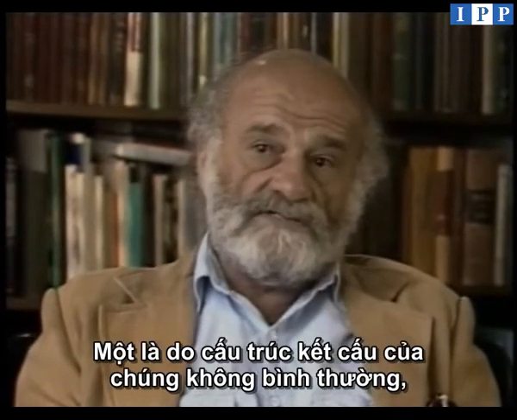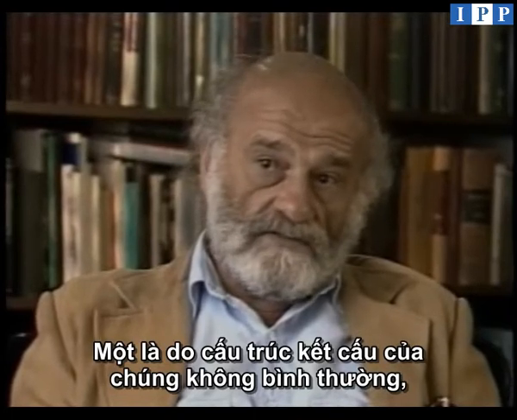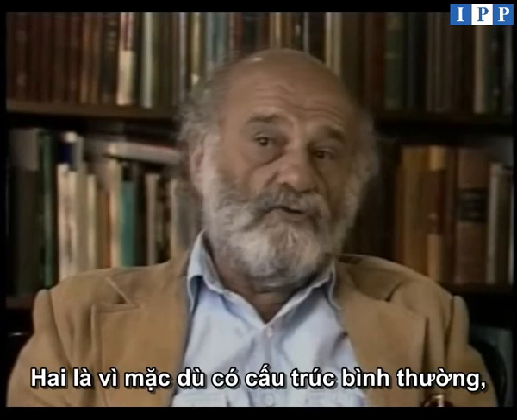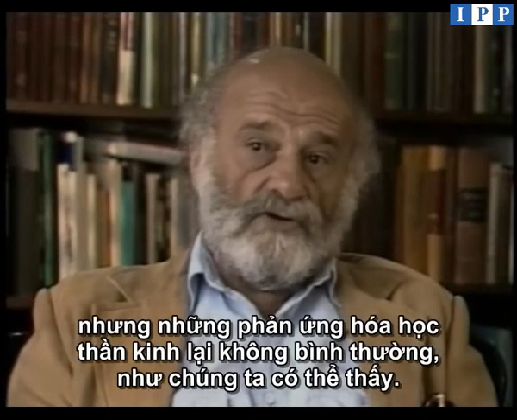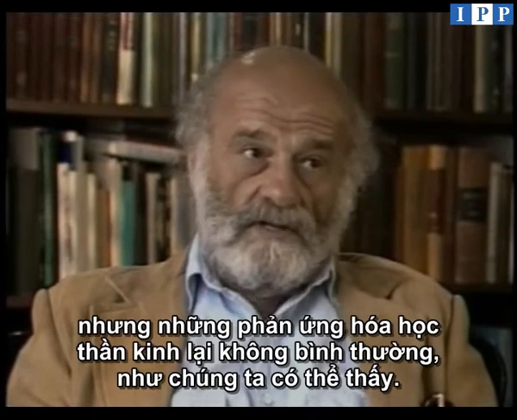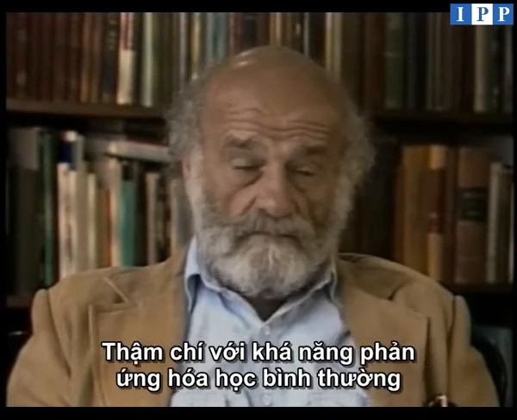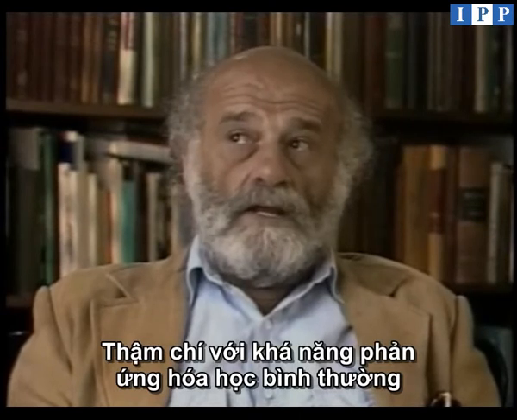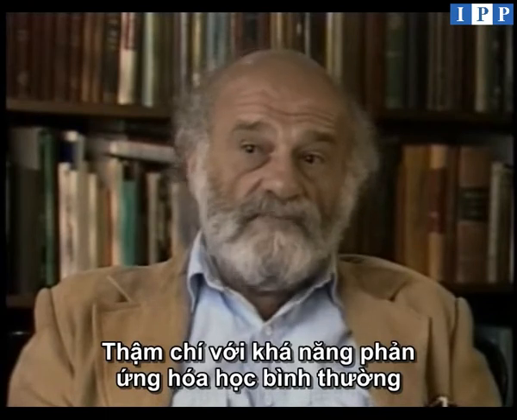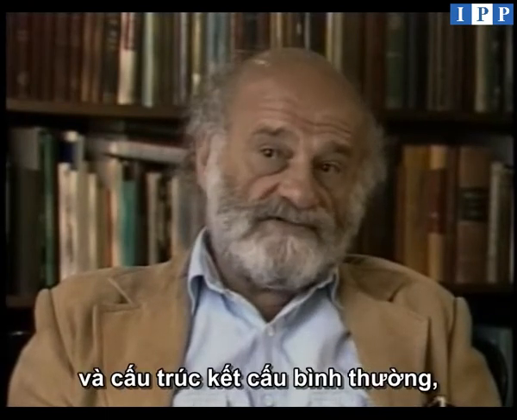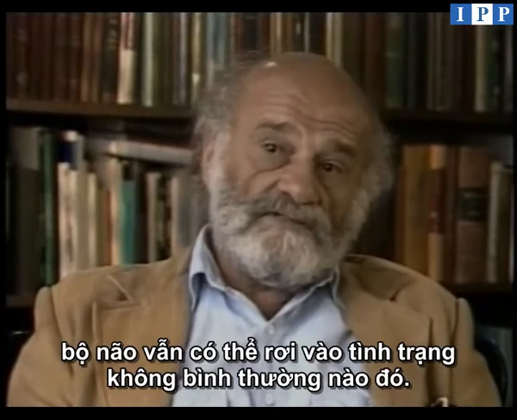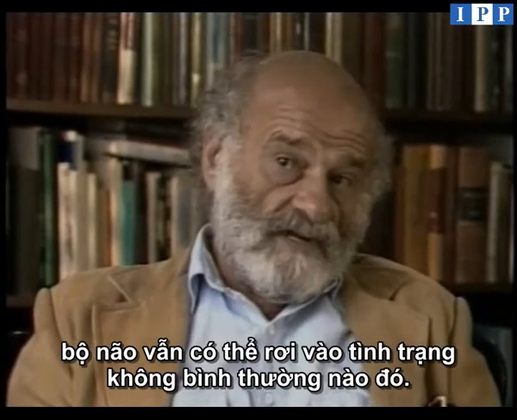One is because their anatomical structure is abnormal, which we can see. Two is because in spite of normal structure, their neurochemical reactions are abnormal, which we will see. Even with normal neurochemical capability and normal anatomical structure, the brain can enter certain states which are abnormal.